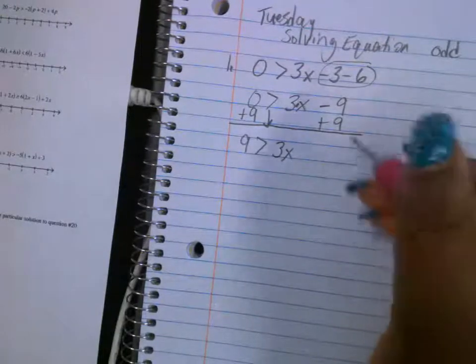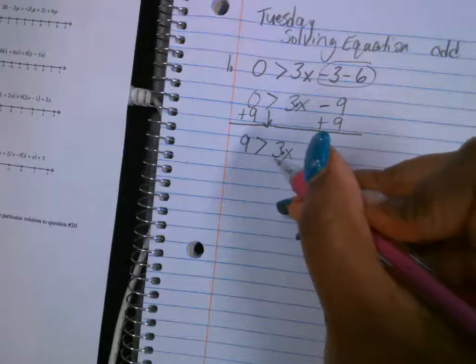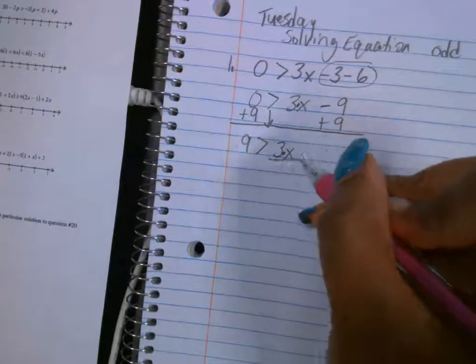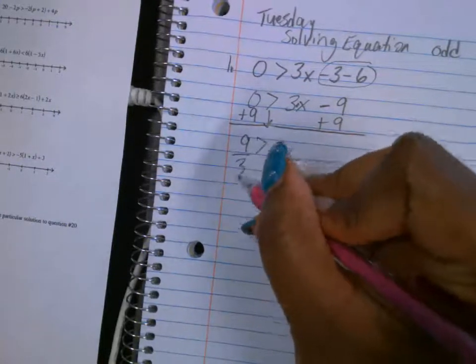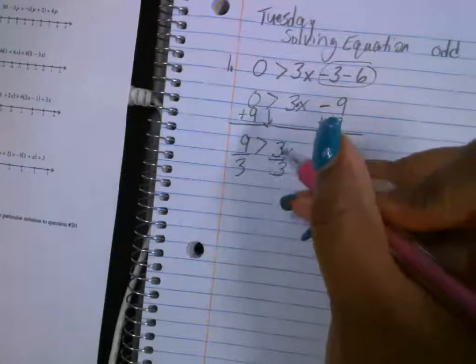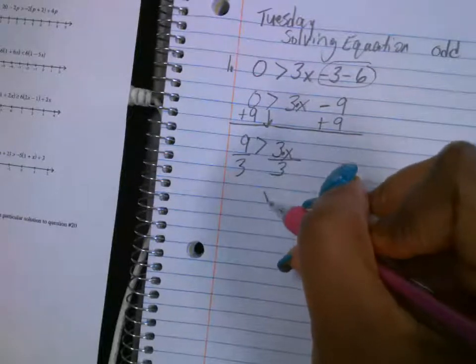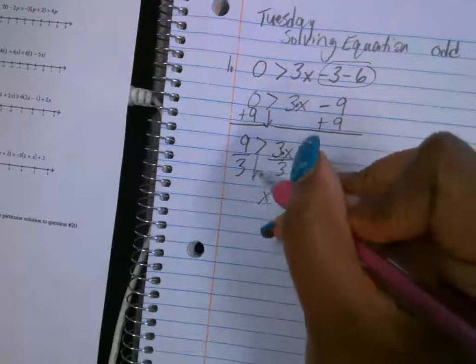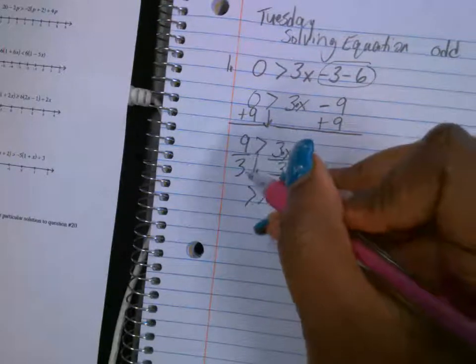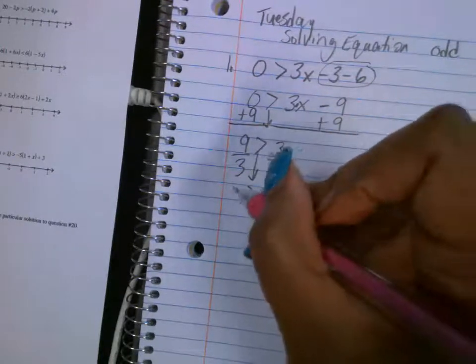The opposite or the inverse of multiplying, because 3 is being multiplied to x, is to divide. So you're going to divide by 3 to get rid of this 3. 3 divided by 3 on this side is 1, so that's just 1x. Bring down the inequality. 9 divided by 3 is going to give you 3.